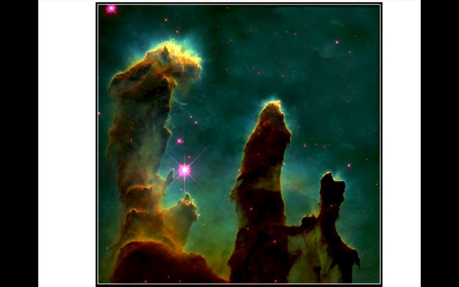So remember, those young stars, they don't live very long. So if a massive star is created at the tip of one of these pillars in the Eagle Nebula here, it'll die in a few 100 million years before the rest of the nebula has dissipated.